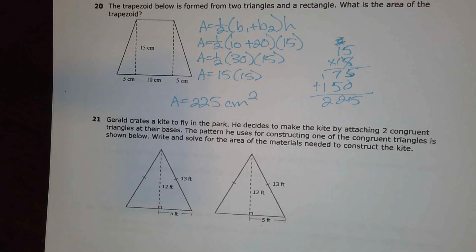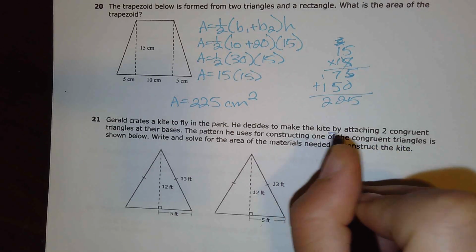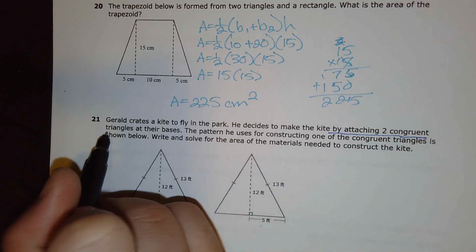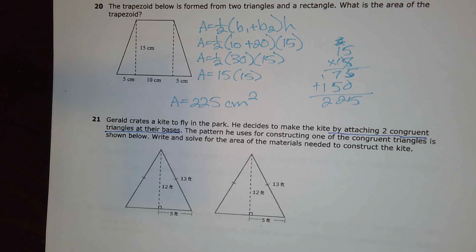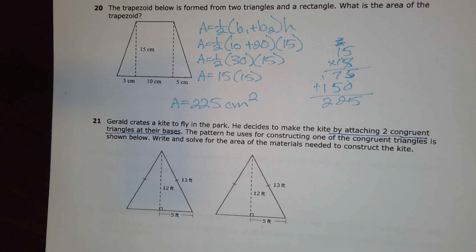Okay, Gerald creates a kite to fly in the park. He decides to make the kite by attaching 2 congruent triangles at their bases, okay? So that's actually kind of important right there. Congruent means equal, so we'll talk about that once we get there. So the pattern he's using for constructing one of the congruent triangles is shown below. Write and solve for the area.